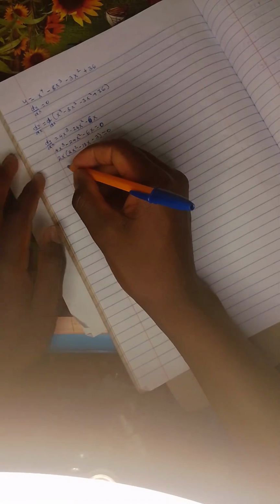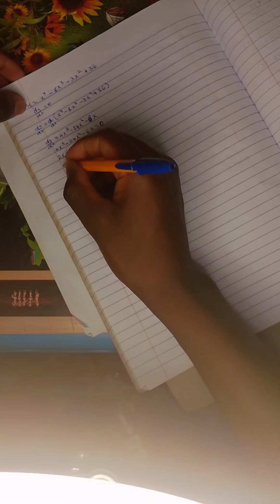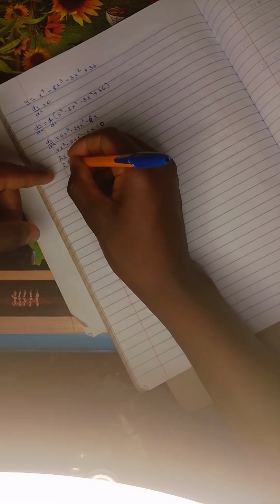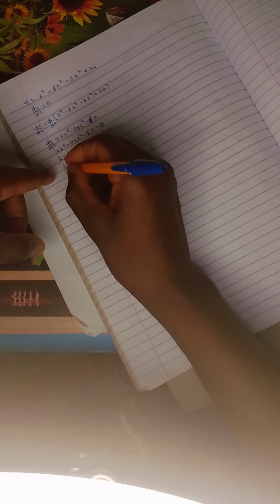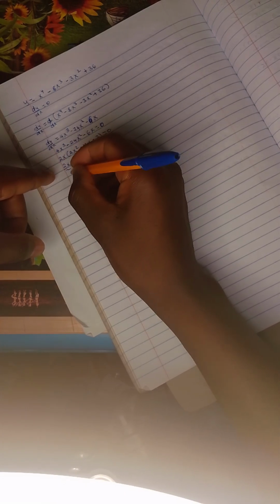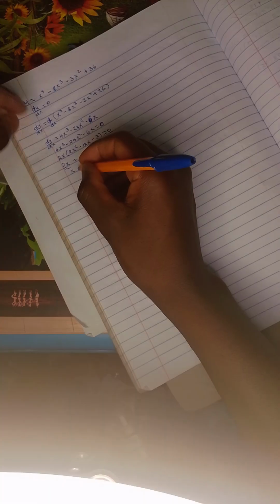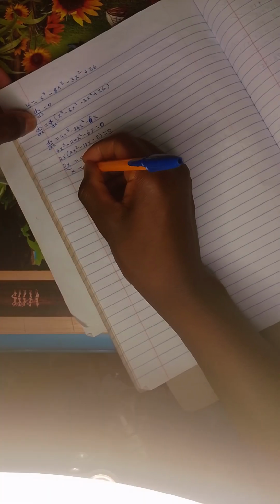From here we can obtain the first value of x by taking 2x and equating it to 0. So divide by 2 on both sides. That means the first value of x is 0.